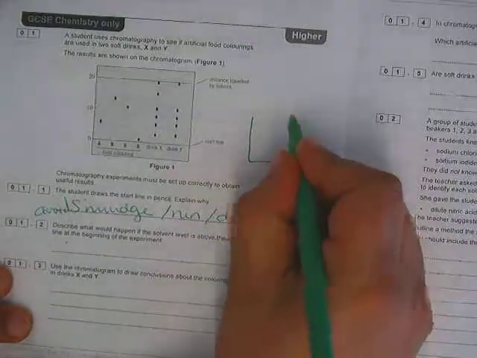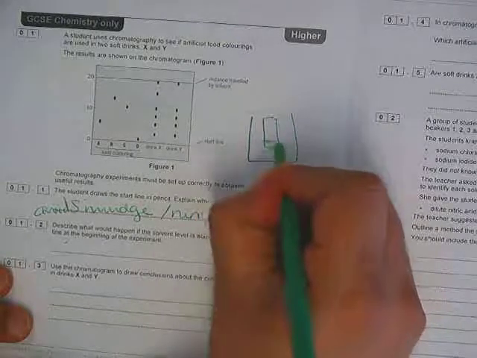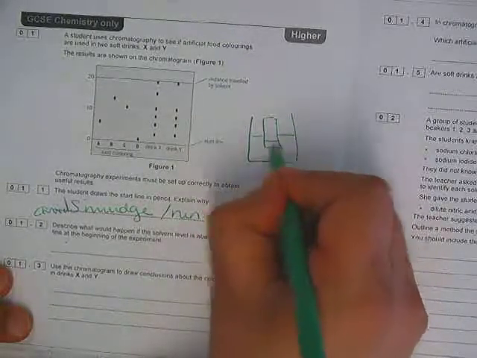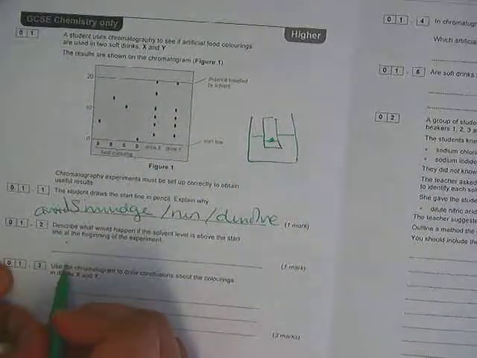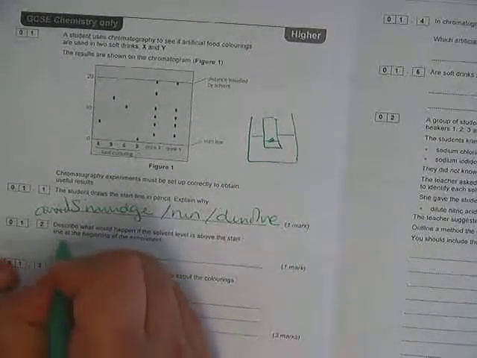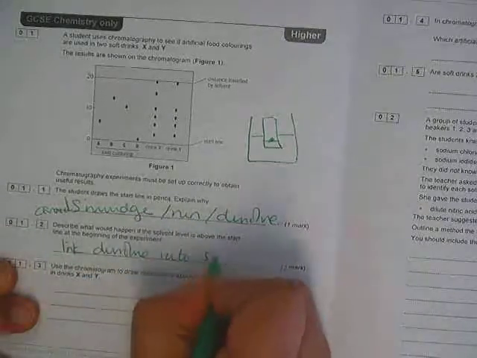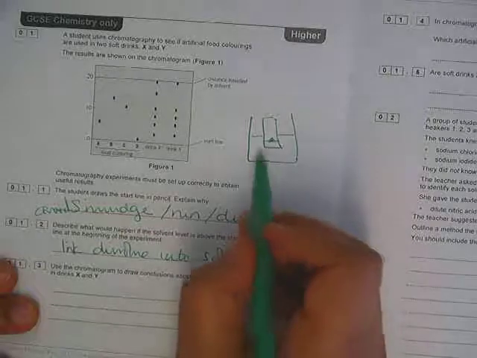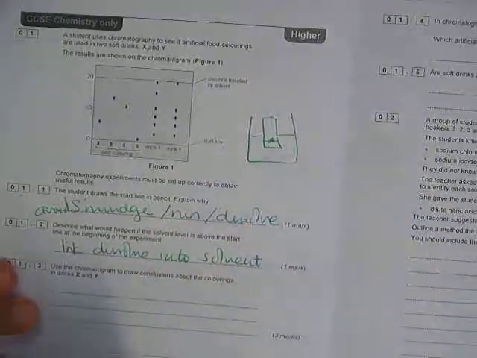Describe what would happen if the solvent level is above the start. So that's a bit like saying if this is your beaker and this is your filter paper and this is your pencil line, but the solvent comes to about there. So now your ink is fully submerged in the solvent. What would happen? Well, the ink would fully dissolve into the water. So the ink would dissolve into the solvent. It wouldn't even move up the paper because it would go into here, and the colour of the water might even change as well if it's coloured ink.